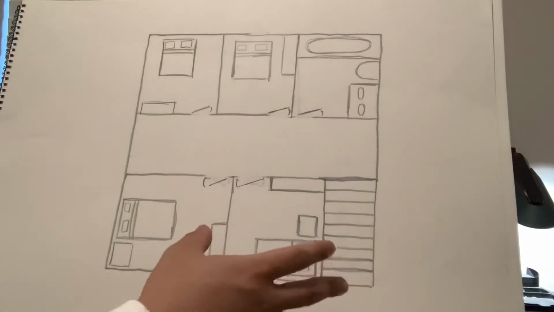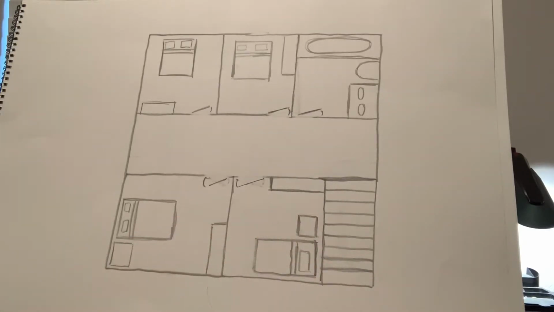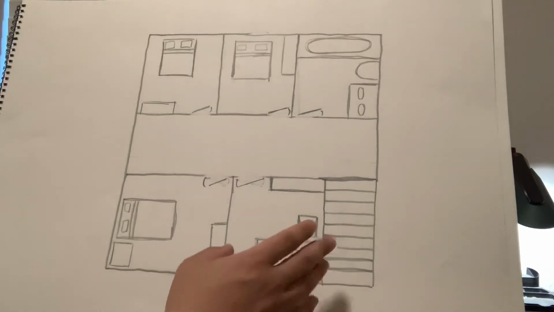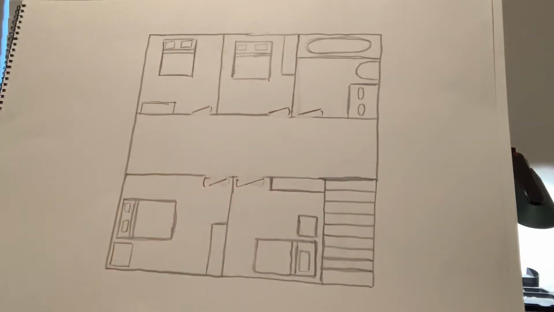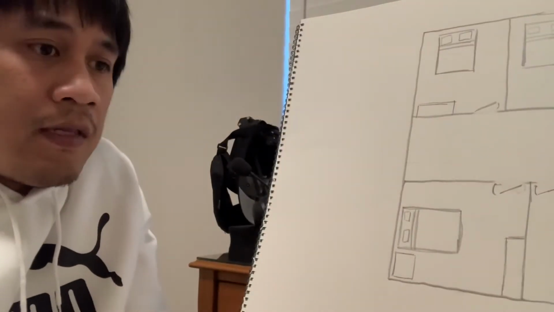For this map over here, you can put the rooms wherever. Maybe if you want to put the stairs this way over here, and then move the rooms to a different square, you can do that. I drew this a lot of times. I drew the map not a lot, but a few times.